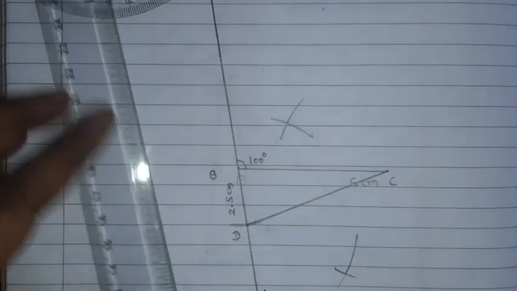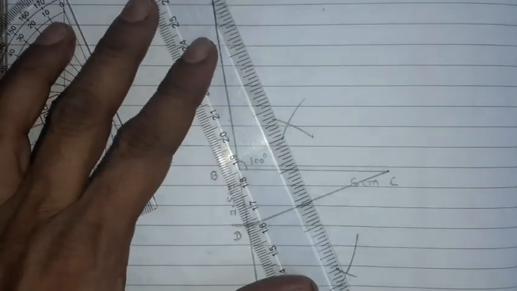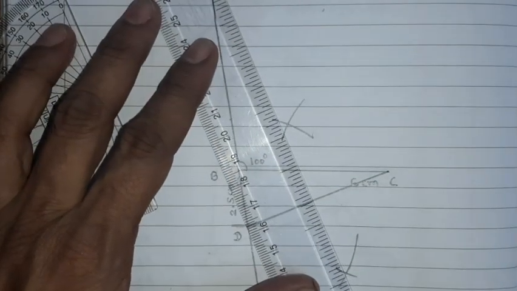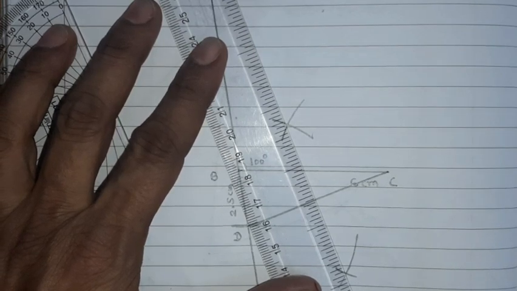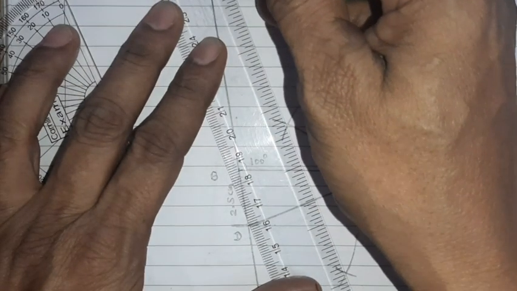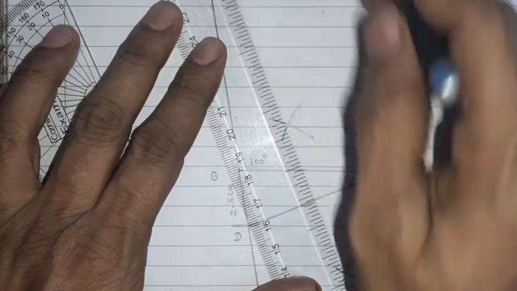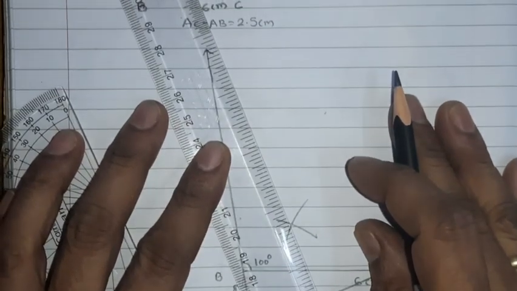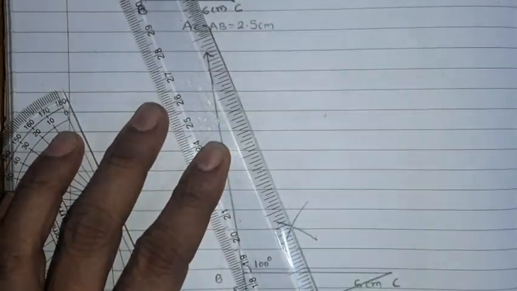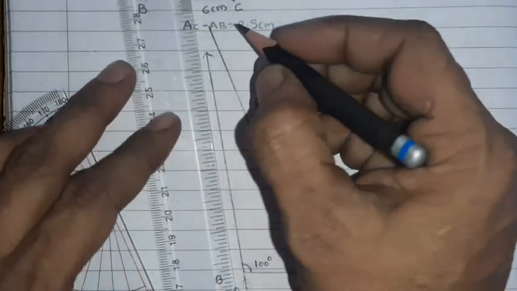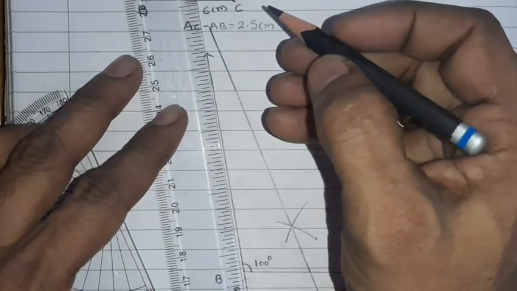Now join this. Dear student, it is not intersecting the previous ray. Therefore what we have to do? See dear students, we have to join this.